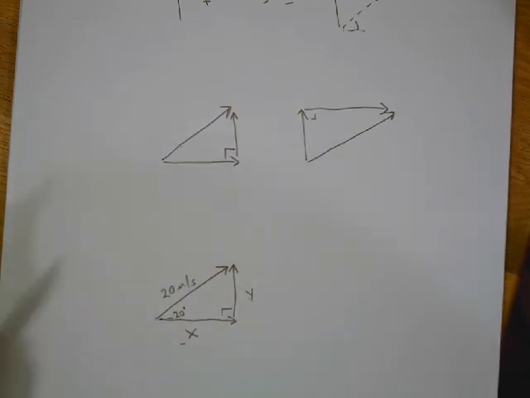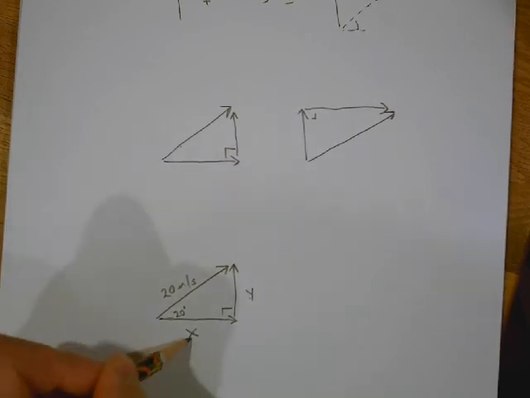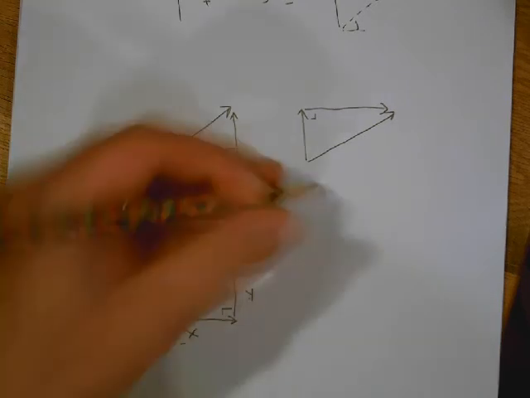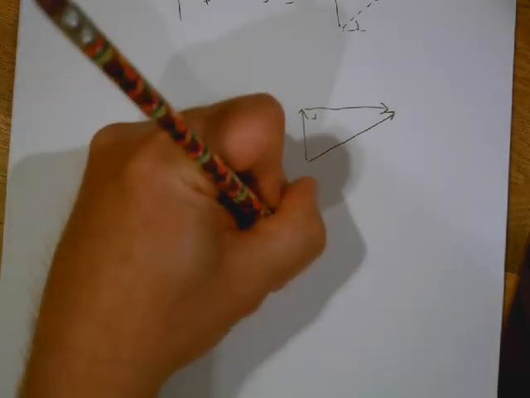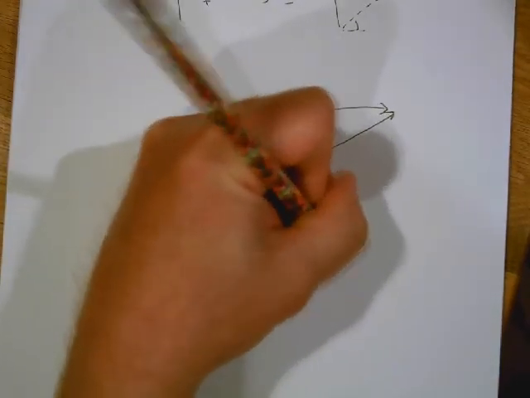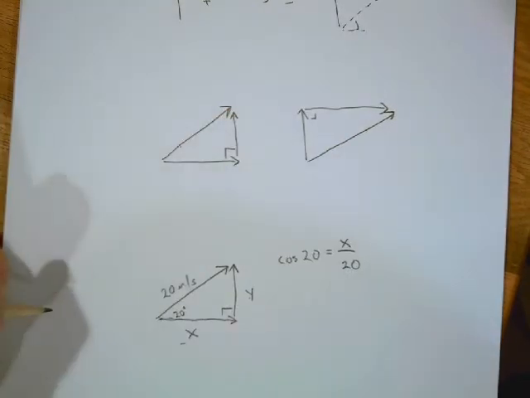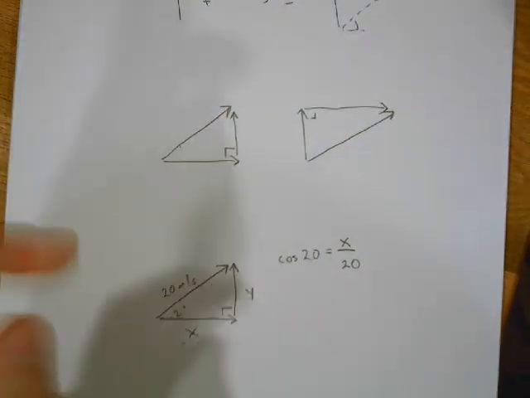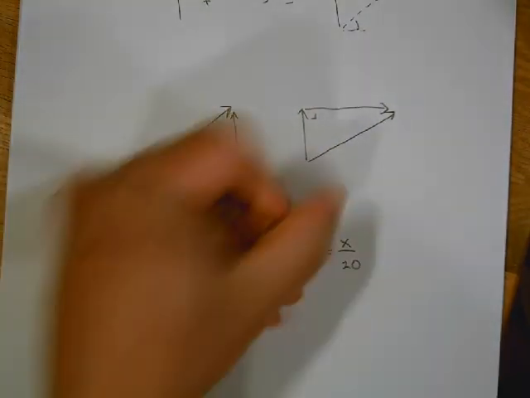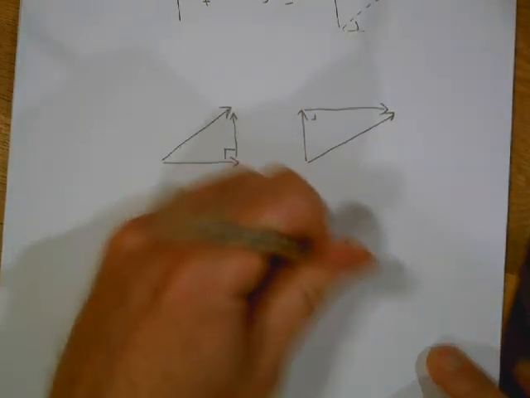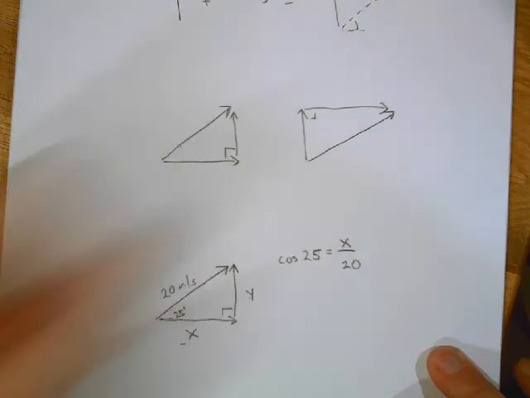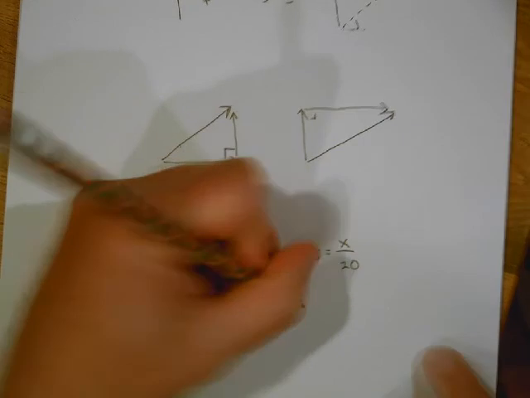You guys can do it however you want. I've had some students use law of cosines. I don't really care. I just want you to be able to solve it. I personally like sine and cosine. So if I was finding x, I would set it up like this: cosine of 20 equals x over 20. Okay, maybe I'll make this 25, just so we don't get confused with the same number. So it'd be cosine of 25 equals x over 20, and then you could solve for x.